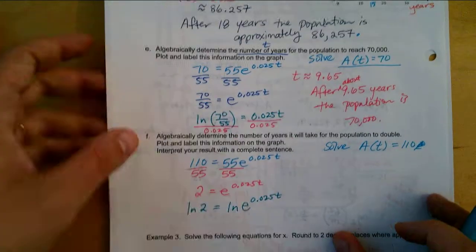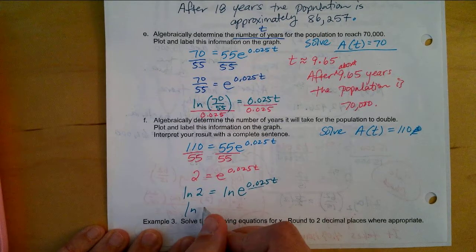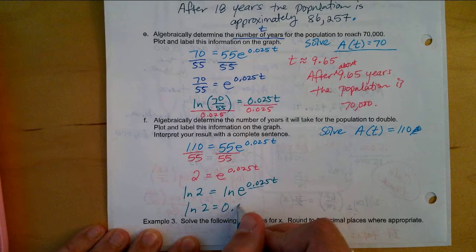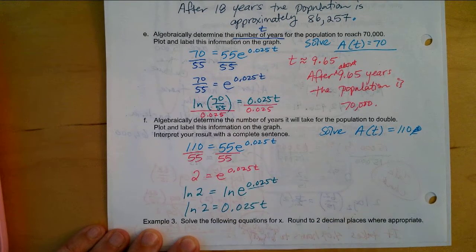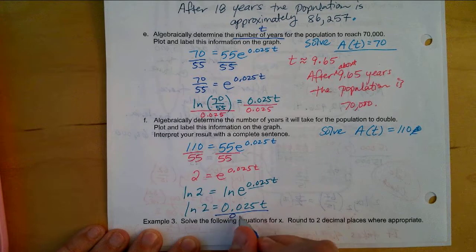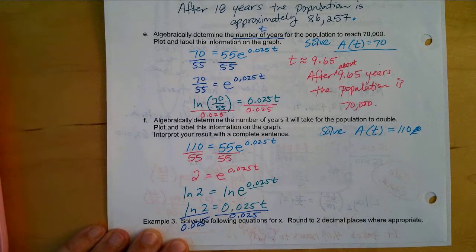It cancels out, and what's left? Yes, 0.025t. And how do we get rid of that? Divide by 0.025 on both sides.